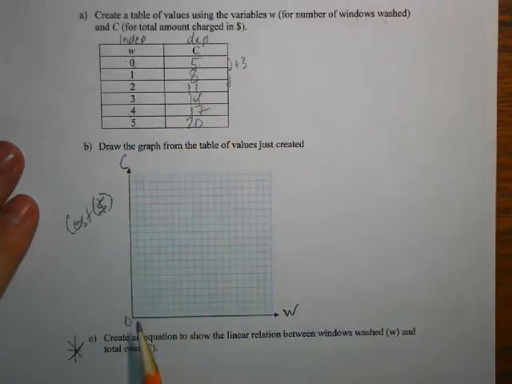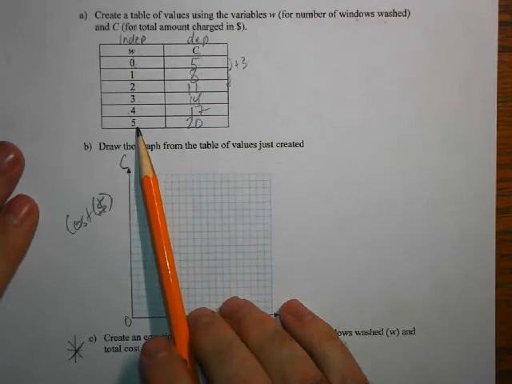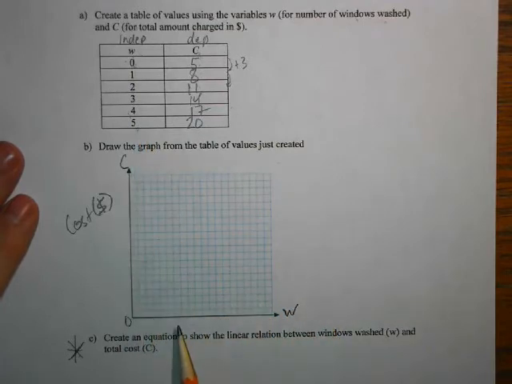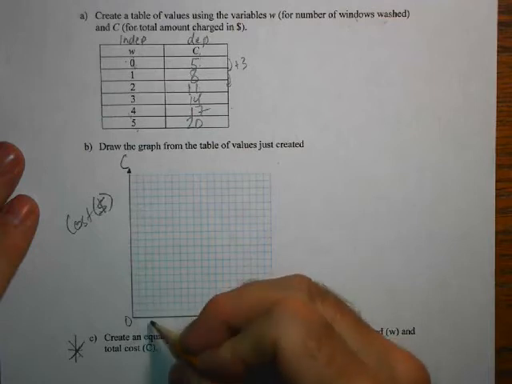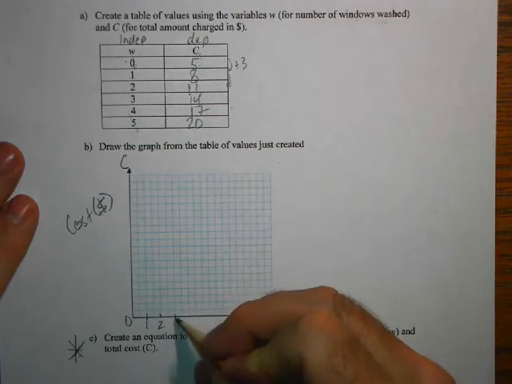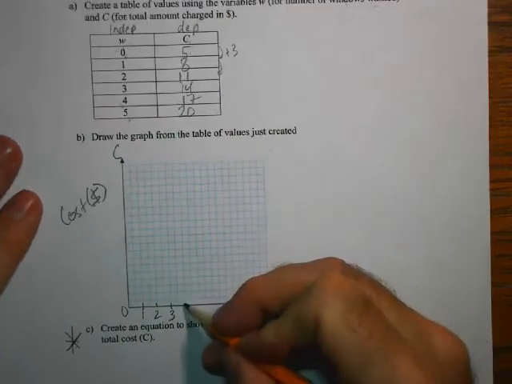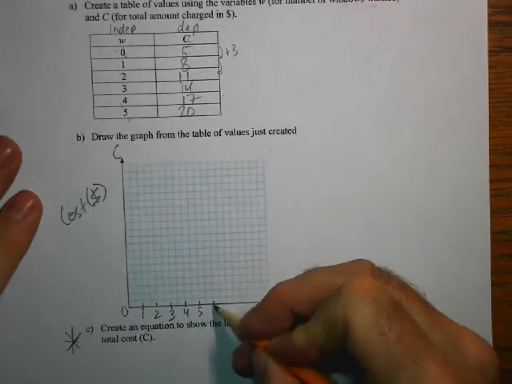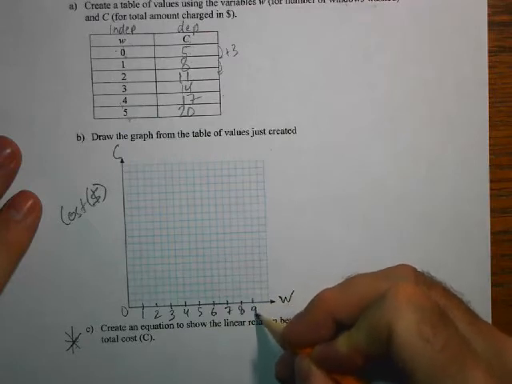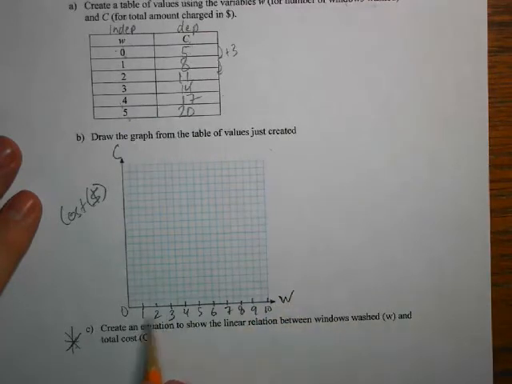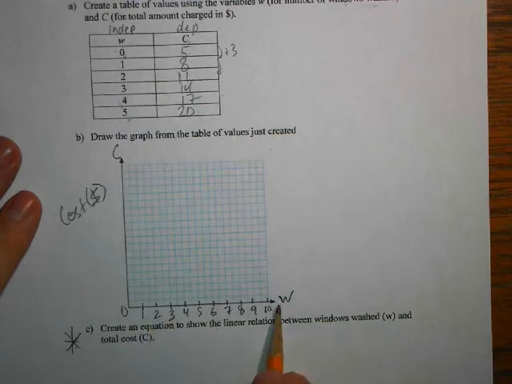So for the windows washed, we only went up to 5. Okay, and I think I've got 20 boxes here. So each window washed will be 2 boxes. So every second box is going to be another window. 5, 6, 7, 8, 9, 10. Now I could have made it a little wider. I could have actually made every window 4 boxes and it would still fit. But you like to leave a little bit of room.